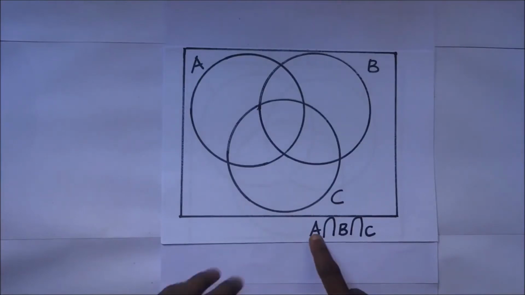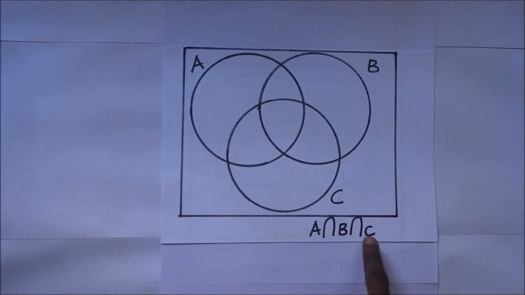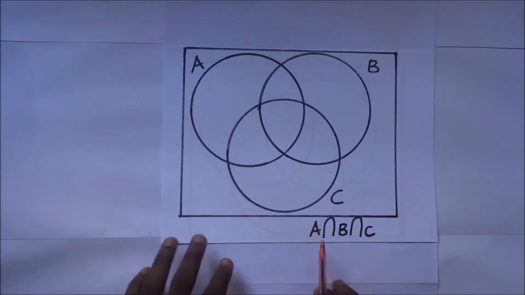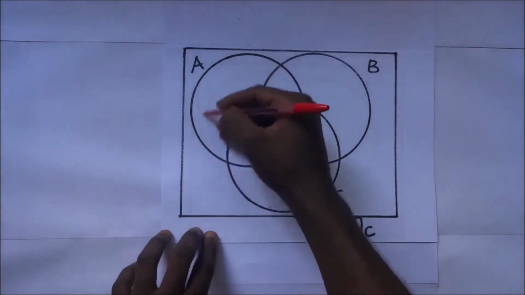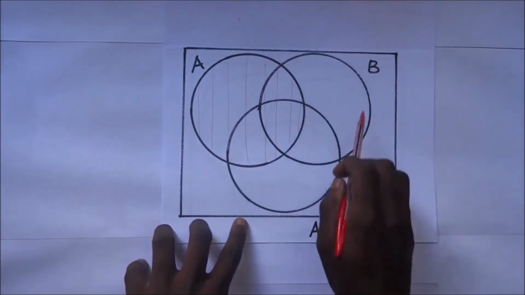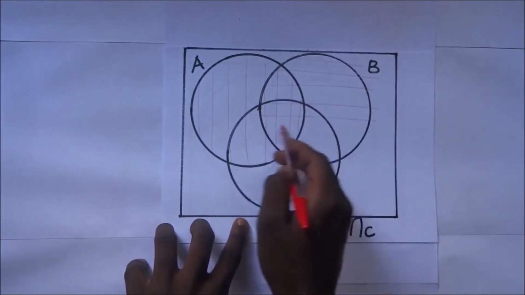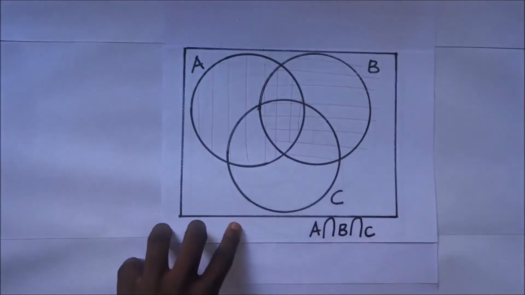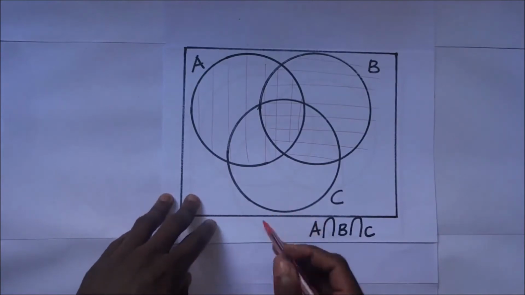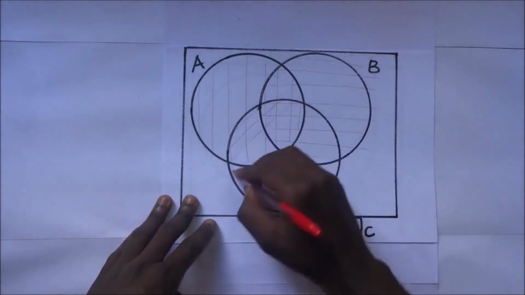Now set A intersection B intersection C. We have to investigate where this region lies, where all these sets intersect. So at first we have set A, which is this one. Then we have set B, which is that one. Then we have set C. We shall shade it in a different form also, like that.